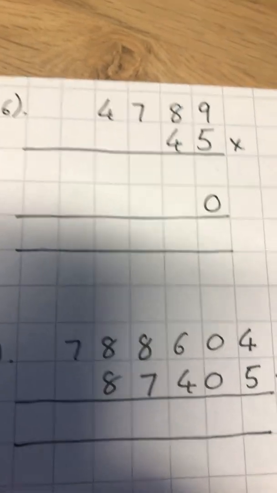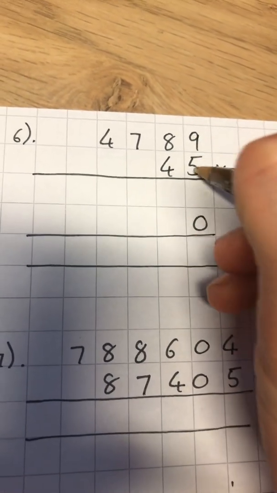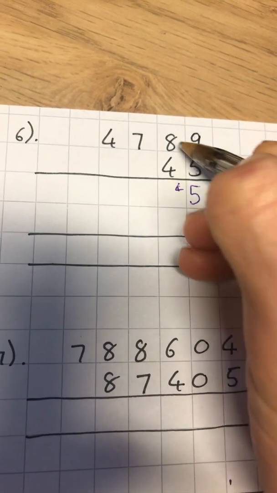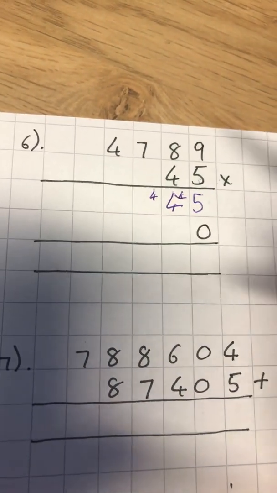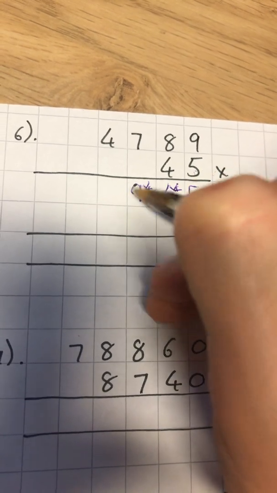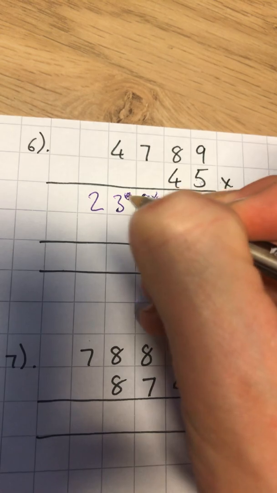Now I've got a long multiplication here, and long is the word. So let's get cracking. I can do 9 times 5 is 45. 5 times 8 is 40. Add the 4 is 44. 5 times 7 is 35. Add the 4 makes 39. 5 times 4 is 20. Add the 3 makes 23.